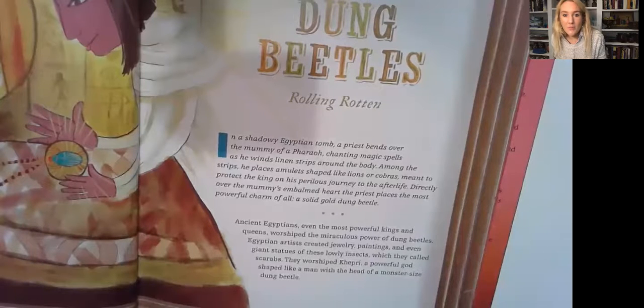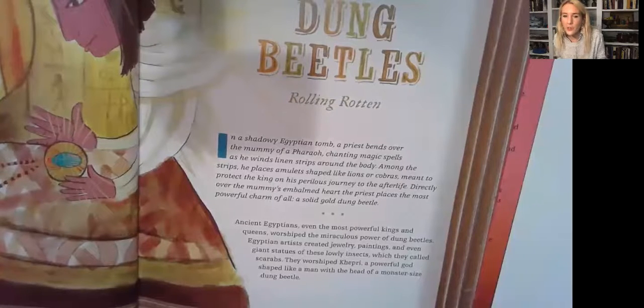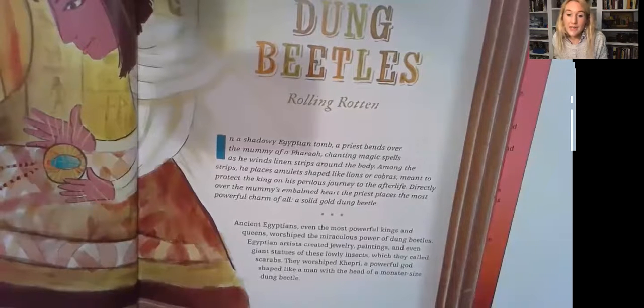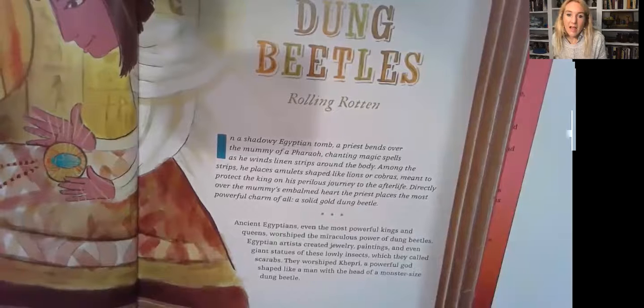Directly over the mummy's embalmed heart, the priest places the most powerful charm of all, a solid gold dung beetle. Ancient Egyptians, even the most powerful kings and queens, worshipped the miraculous power of dung beetles. Egyptian artists created jewelry, paintings, and even giant statues of these lowly insects, which they called scarabs. They worshipped Khepri, a powerful god shaped like a man with the head of a monster-sized dung beetle.